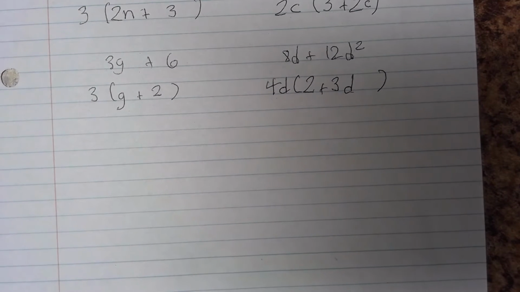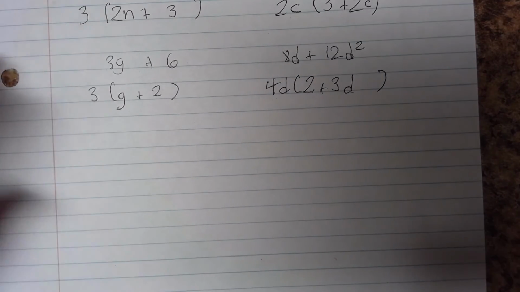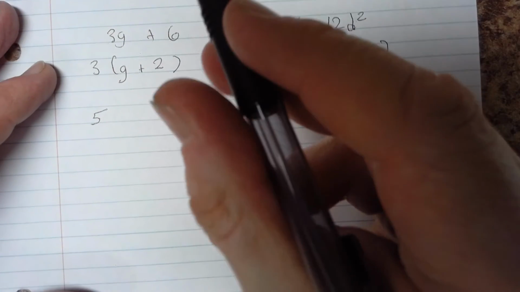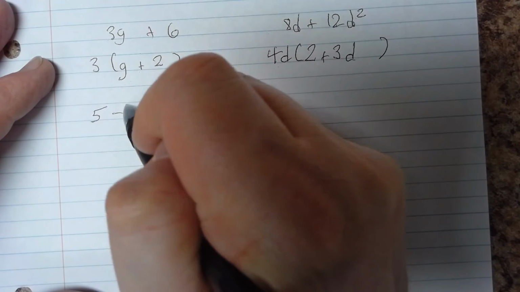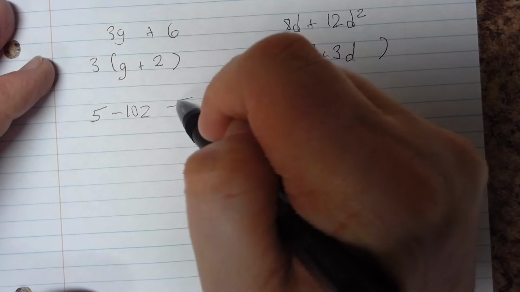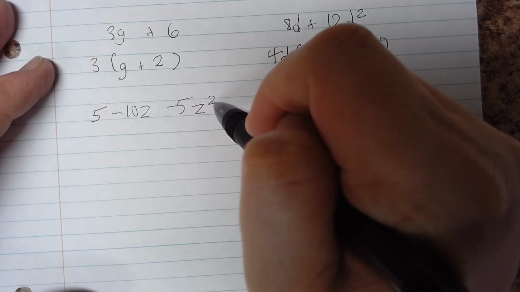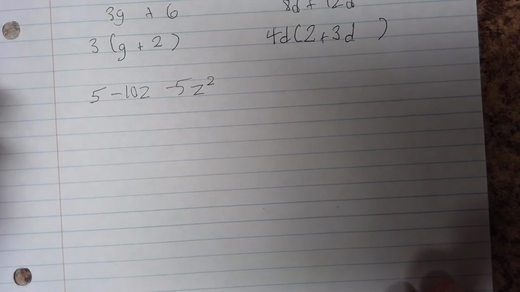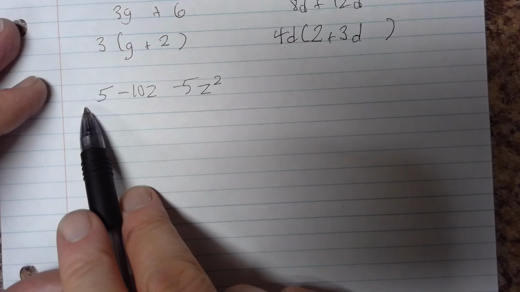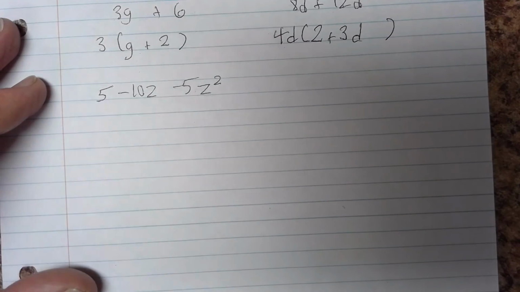All right. Shall we continue on with some more of this concept? Yes? All right. So I'm going to pull a couple of examples from page 153. This time they're getting a little longer. 5 minus 10z minus 5z squared. Do copy one at a time this time. So 5, 10, and 5.